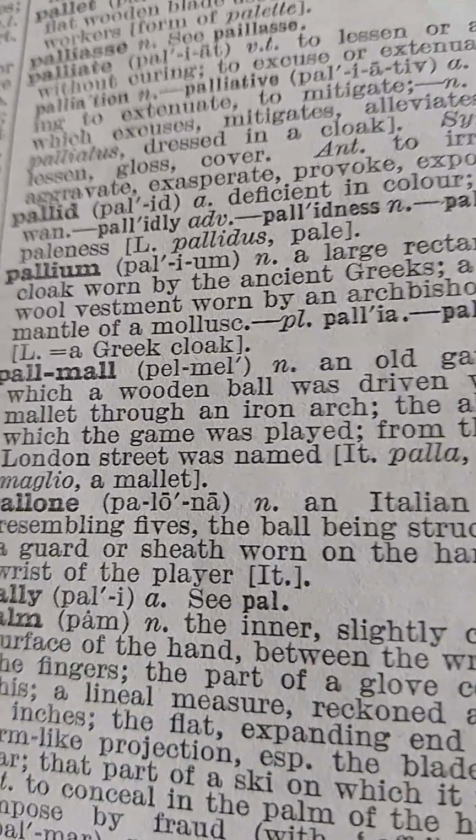Right. So if we begin here, let's have a look. P-A-I-N.